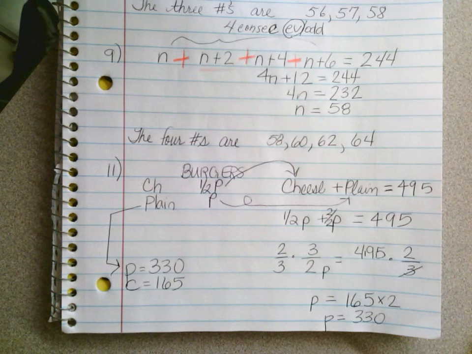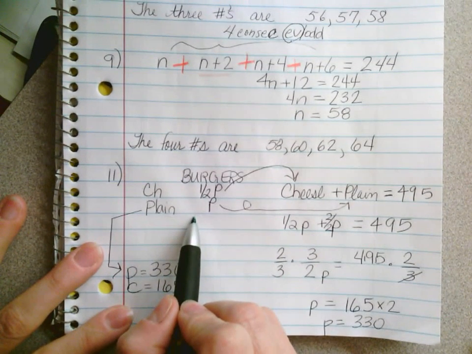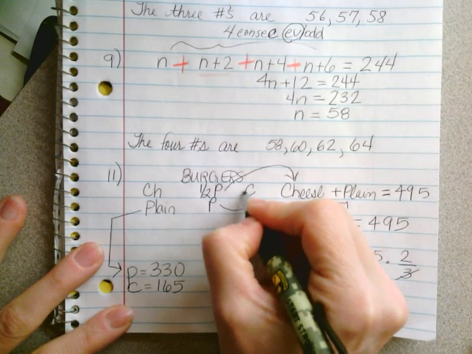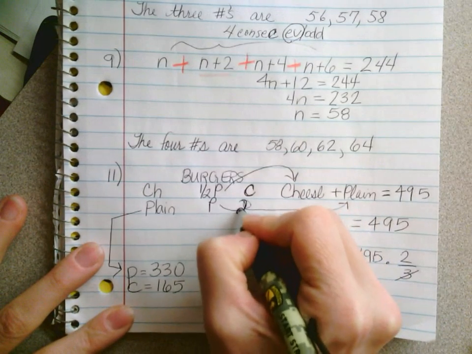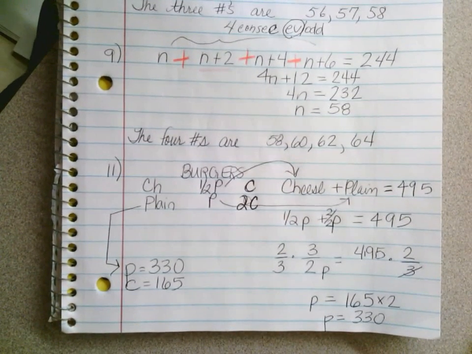There is one other way of solving this. If cheeseburgers is half of plain, isn't plain double cheese? So what I mean by that is if cheeseburger is half of plain, then I could use C as a variable and solve it that way as well. Those two variables represent the same thing.